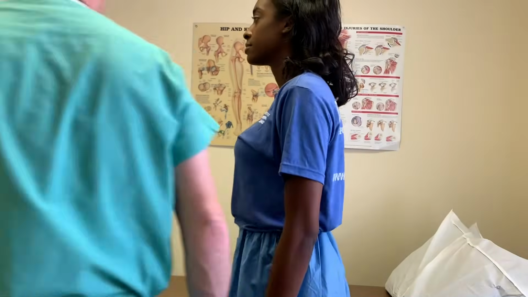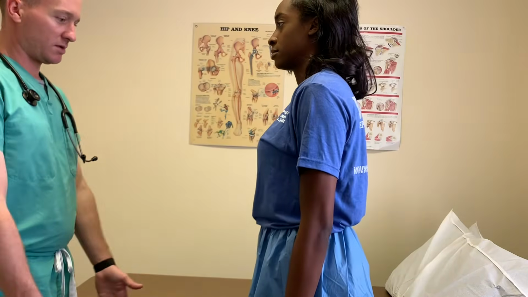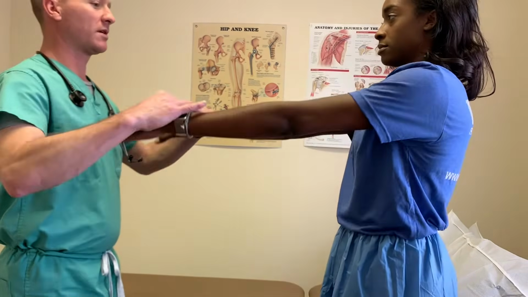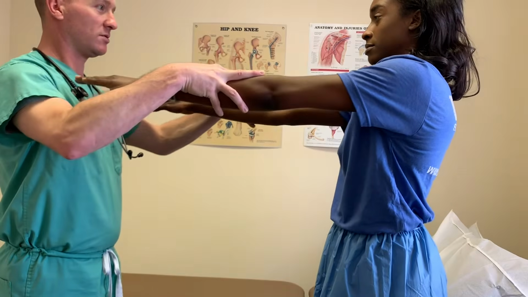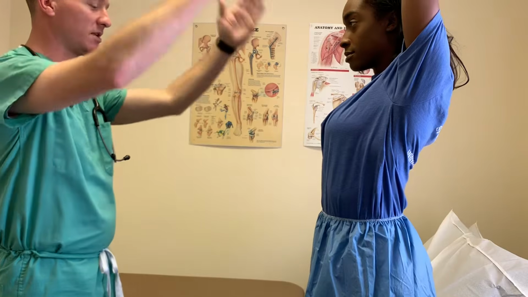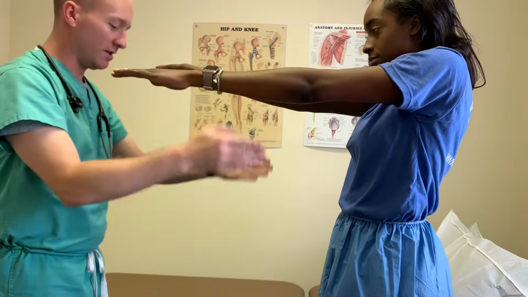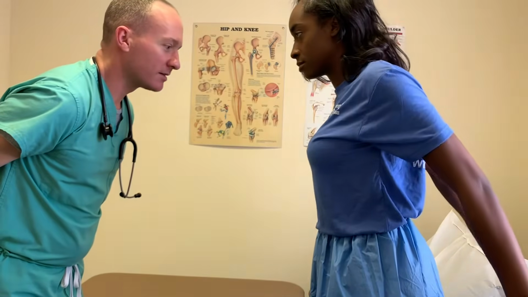Okay, moving on to the shoulders. First thing I would like for you to do is come straight up. Here I'm going to check your strength. Continue upward all the way. Flexion, and then come back down. Push against resistance here too. All right, very good. And then come all the way back.